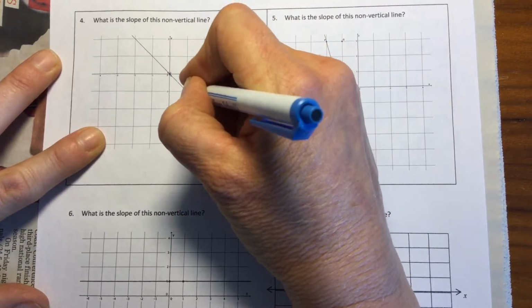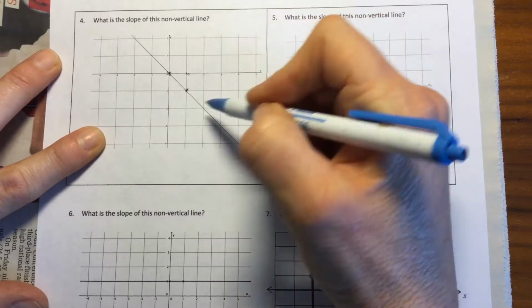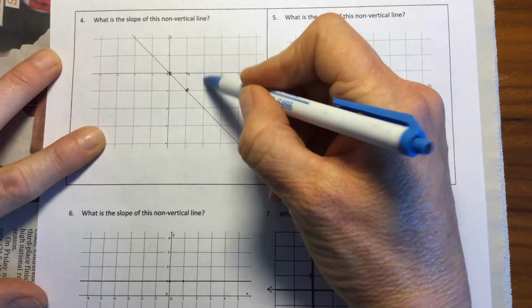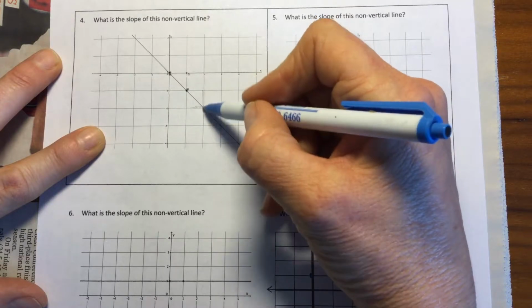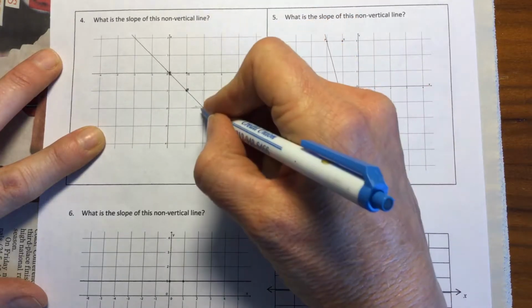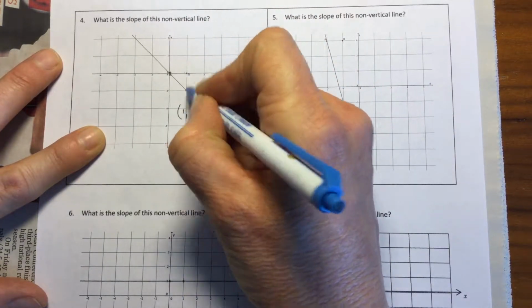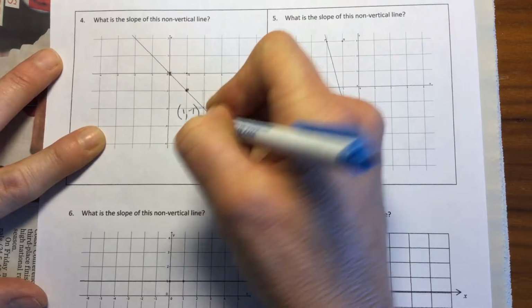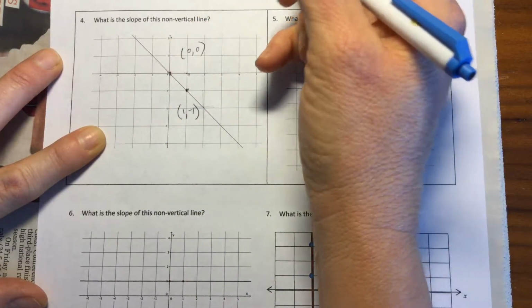Here's what I'm going to tell you now. You could pick any 2 points on the line, all right? As long as, in my opinion, I would pick ones that go through the cross lines so that you can come up here to the x-axis and find a whole number. All right, so this one, we've got a whole number 1 for x and a whole number -1 for y. And this point, we've got 0, 0, because it's the origin.